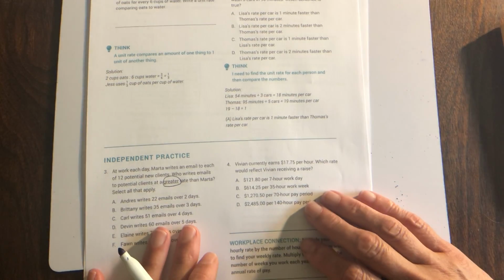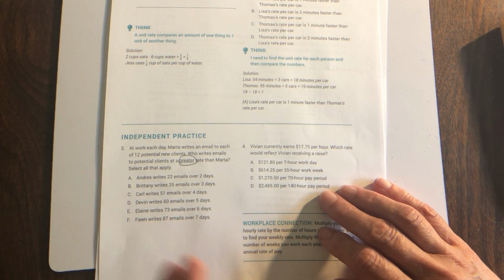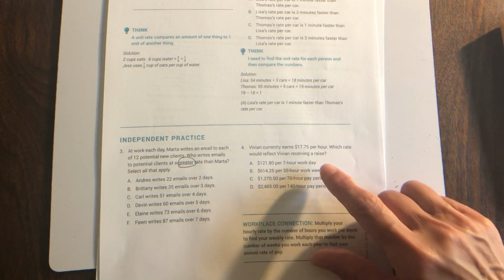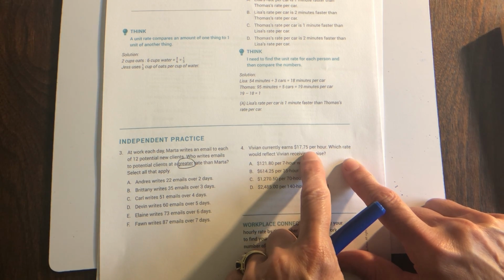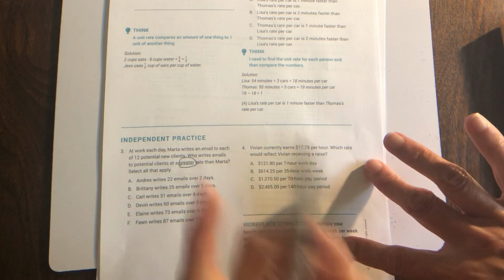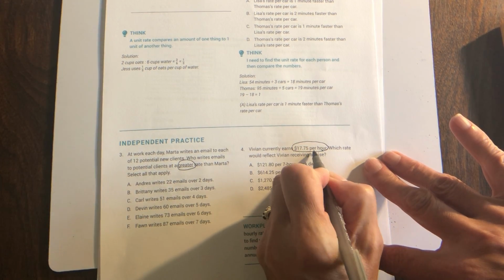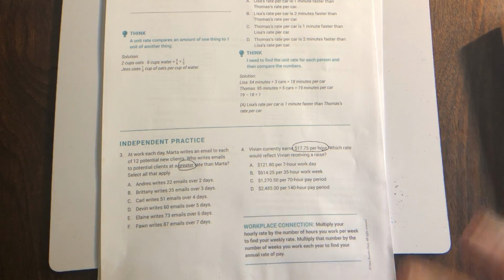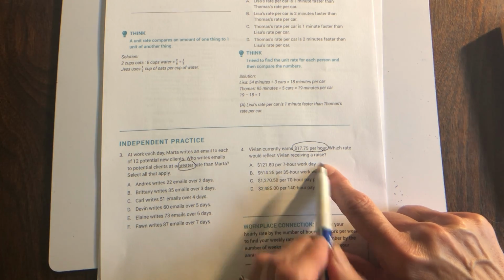Let's look at some more unit rate problems that are worded a little bit differently and can be tricky to pick out. Number 4 says Vivian currently earns $17.75 per hour. Please notice that that's already a unit rate because we're comparing it to 1 hour and we've got the word per. Which rate would reflect Vivian receiving a raise?